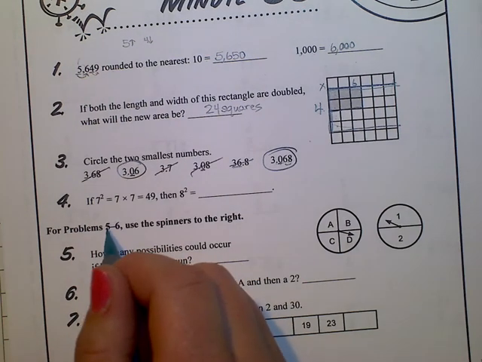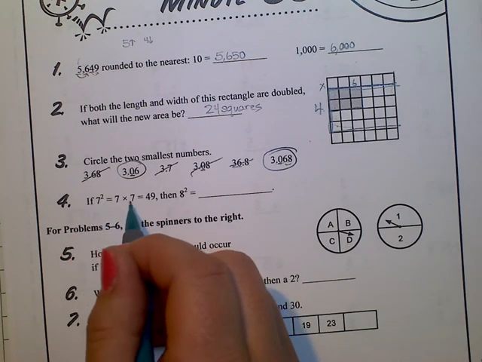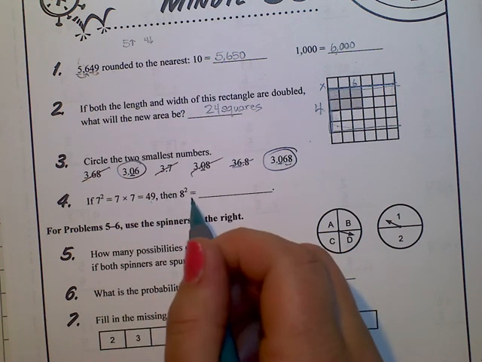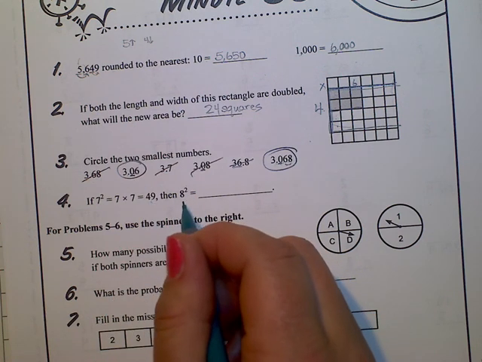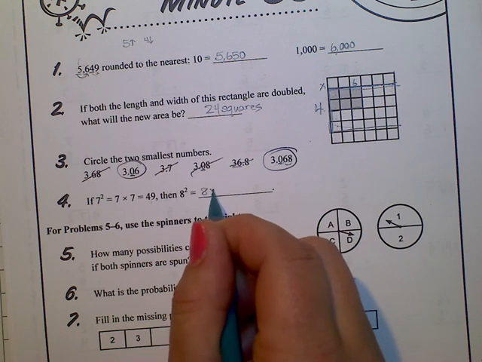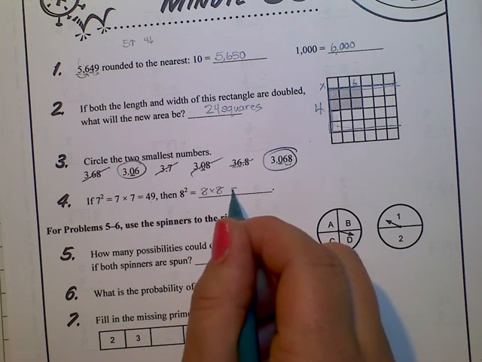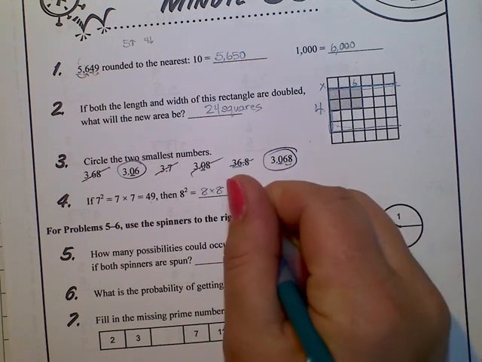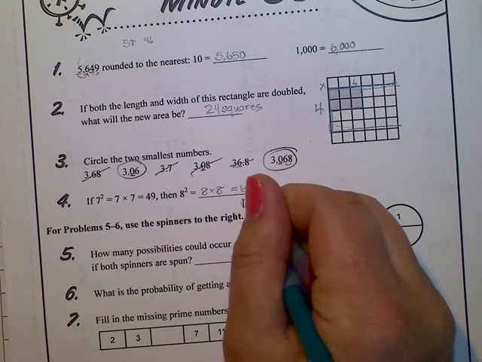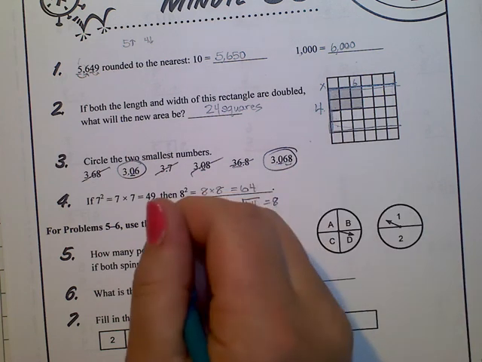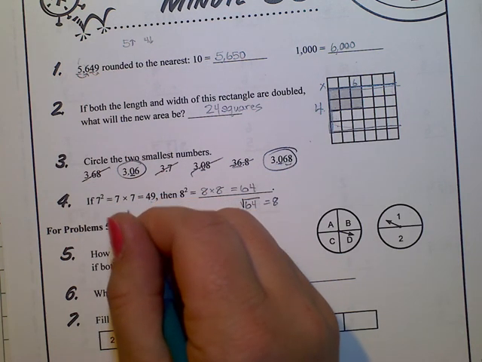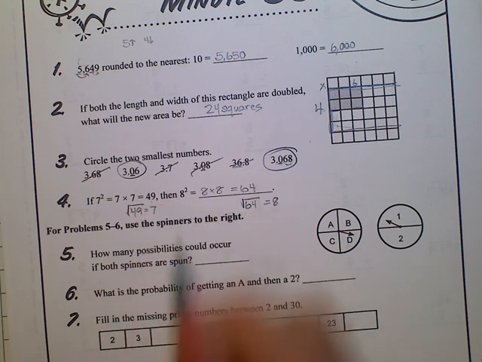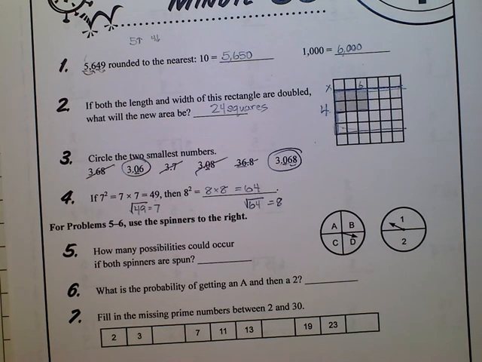Alright, if 7 squared equals 7 times 7, which is equal to 49, then 8 squared is 8 times 8, which is equal to 64. So the square root of 64 equals 8. And because these are squares, the square root of 49 is 7. Just good to know that, since we've been talking about it.